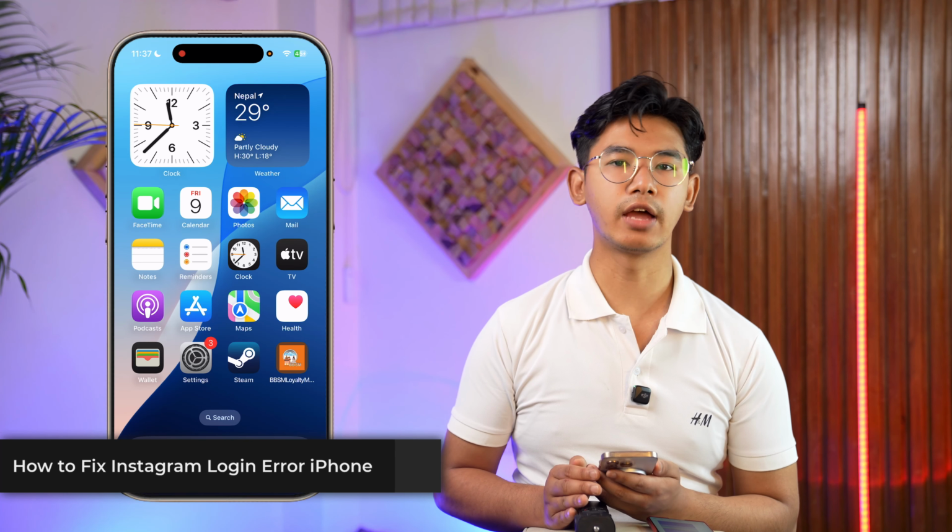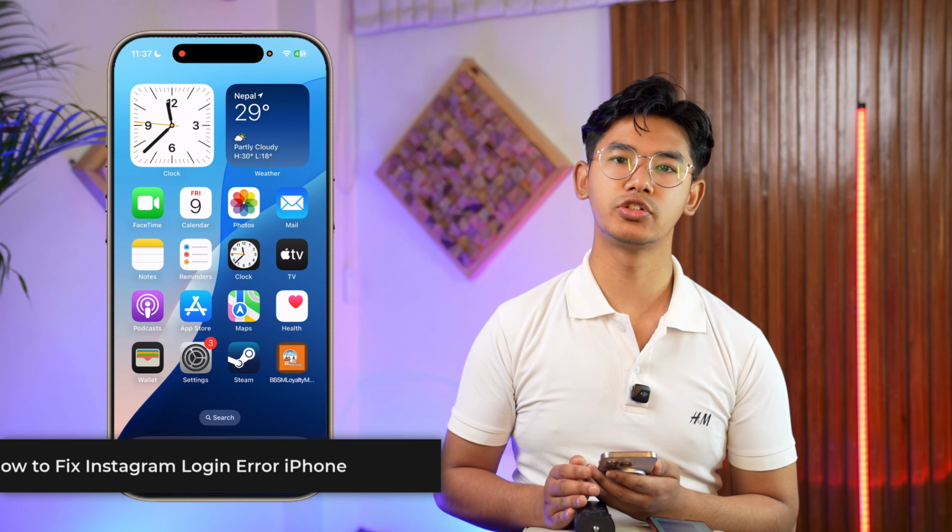So if you're having issues while logging into your Instagram account from your iPhone, the first thing we can try to check, a very basic thing, is the internet connection. If you're using Wi-Fi, you can try to switch to cellular data, and vice versa. You can try to see if that helps you solve the problem.